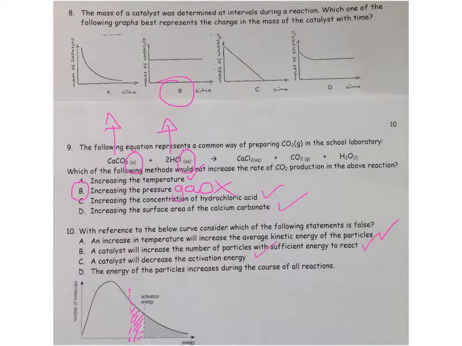The energy of the particles increases during the course of all reactions. This is simply not true. You've got an average energy for the particles in a reaction. It doesn't increase or decrease. All that I can shift is the activation energy. I would need to change the temperature to change the energy of the particles. So D is my only answer that is false in this particular case.